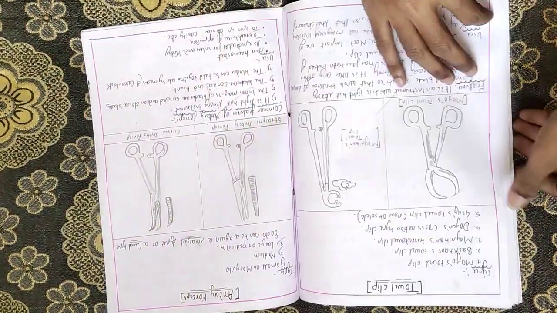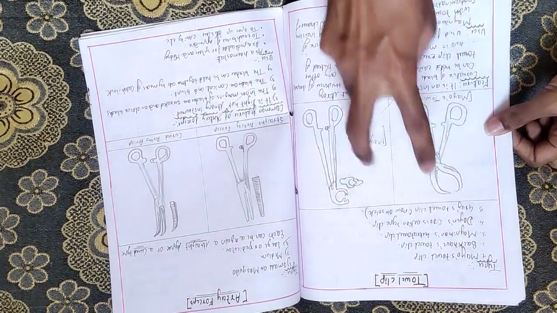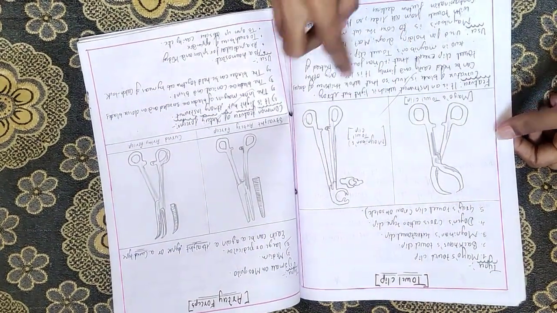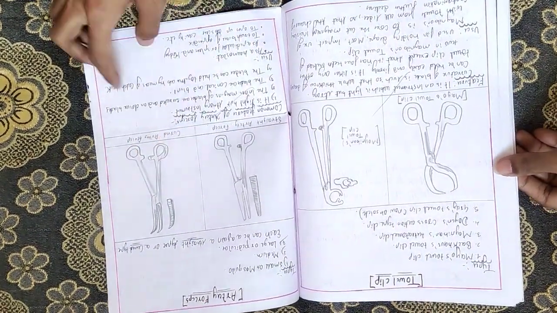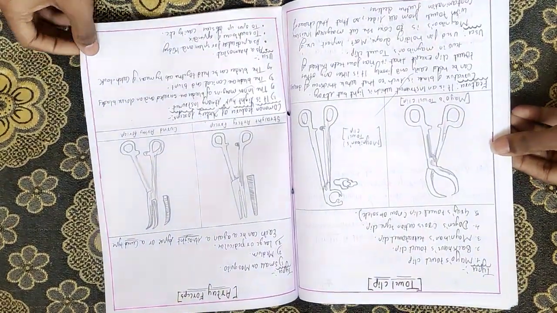This is called as BP handle. Then this is the towel clip. There are different types of towel clip. These are the different types, of which I've taken two diagrams. And artery forceps, this is plain and this is the curved. So types, then common features and uses.